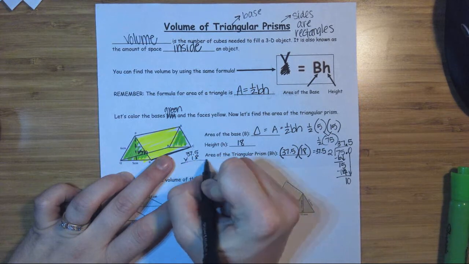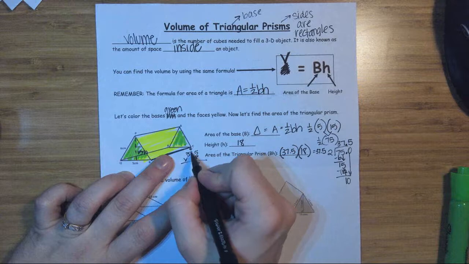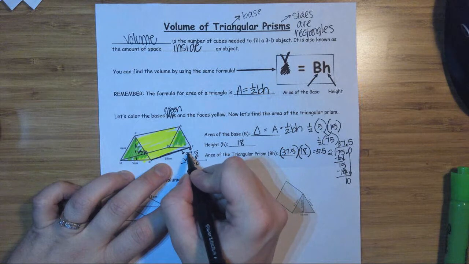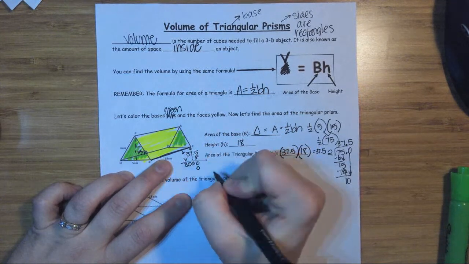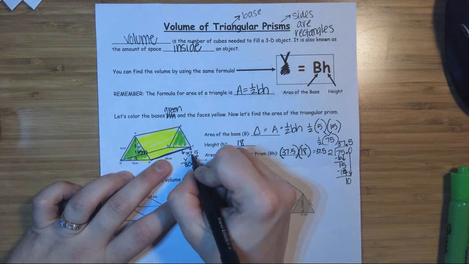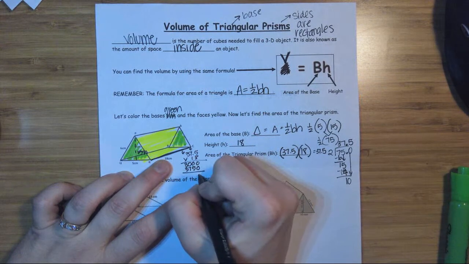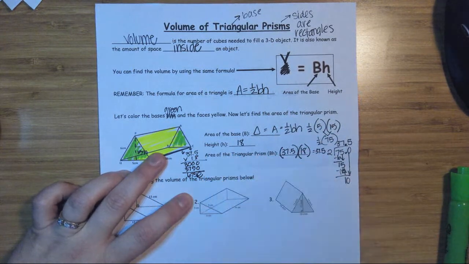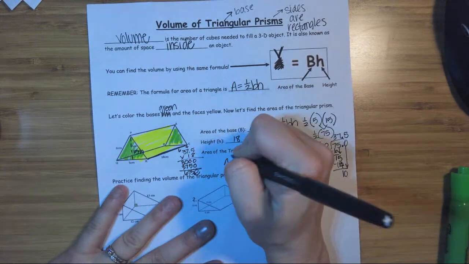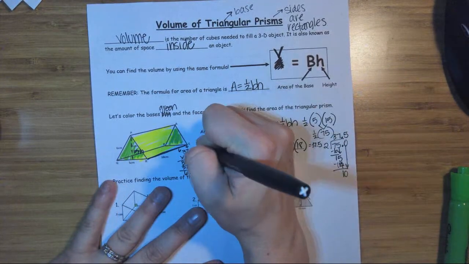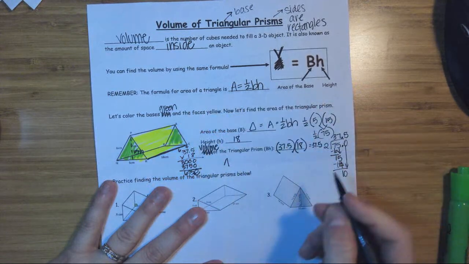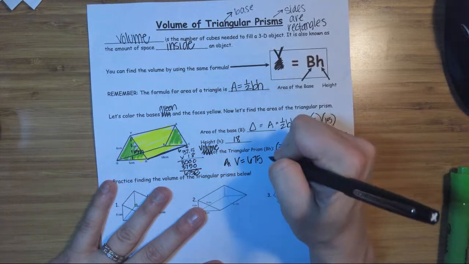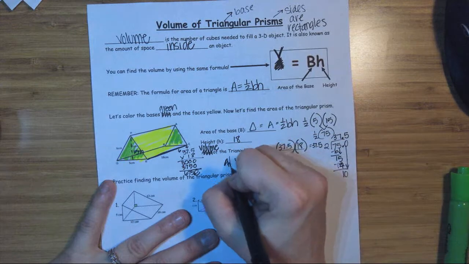37.5 times 18. 8 times 5 is 40. 8 times 7 is 56, plus 4 is 60. 8 times 3 is 24, plus 6 is 30. Add a 0. 1 times 5 is 5, 1 times 7 is 7, and 1 times 3 is 3. Add down. You get 6750, and there's one number behind the decimal. I just made all sorts of mistakes on this. The volume of the triangular prism is going to be 675 centimeters cubed.